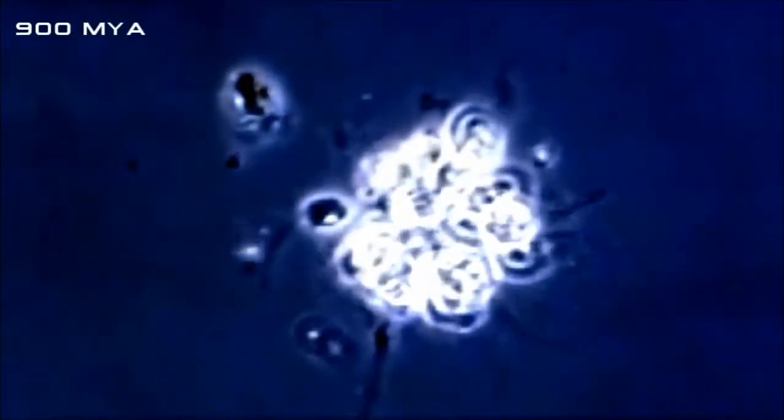More advanced cells began to form colonies. In time, they could no longer function independently. They behaved entirely for the whole. And the first multicellular organism was born.